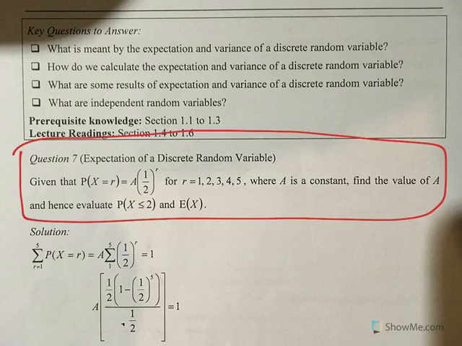Given that the probability of x equals r is a half to the power of r for r equals 1, 2, 3, 4, 5. So discrete means that, remember, you can only take whole number values, right? And then integer values where a is equal to a constant, and find the value of a and hence evaluate the probability of x less than or equal to 2.